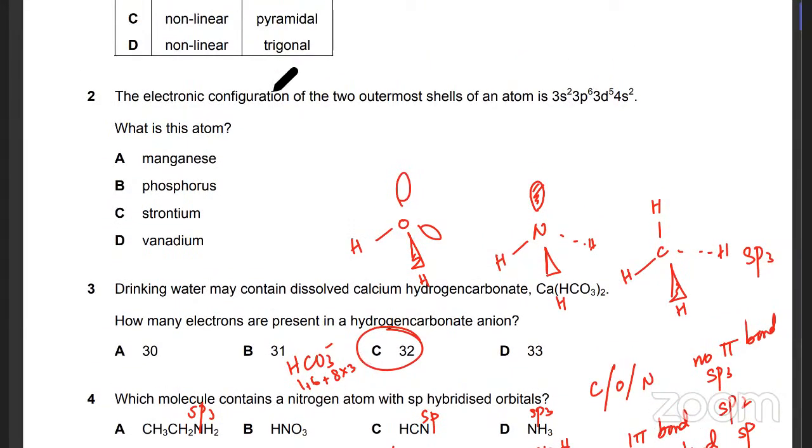The electronic configuration of the two outermost shells of an atom is this. What is this atom? It's 4s2 3d5. You just have to figure this out. This one is probably manganese. You can go and have a look, it's going to come out to be manganese. Because remember the 3d, strontium is out of the options because strontium is group 2, and group 2 is only s2.